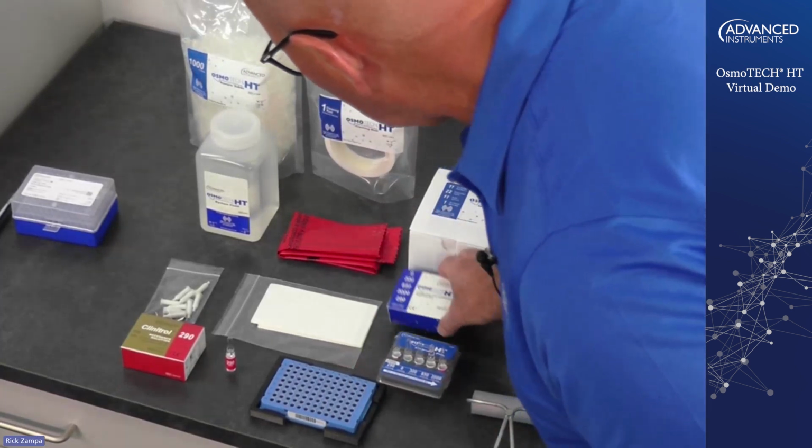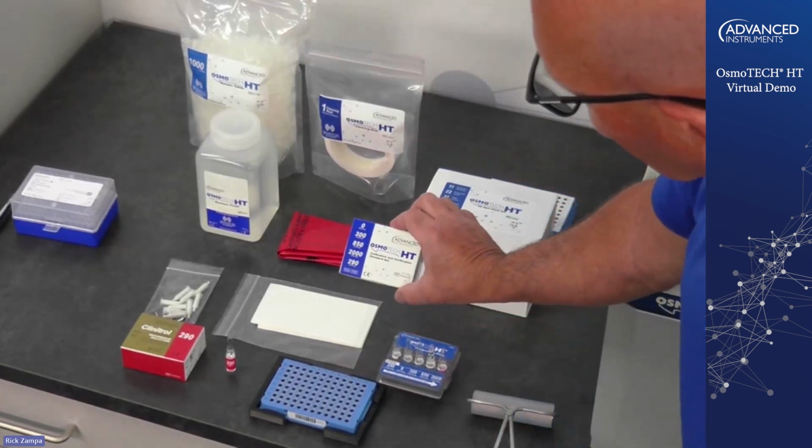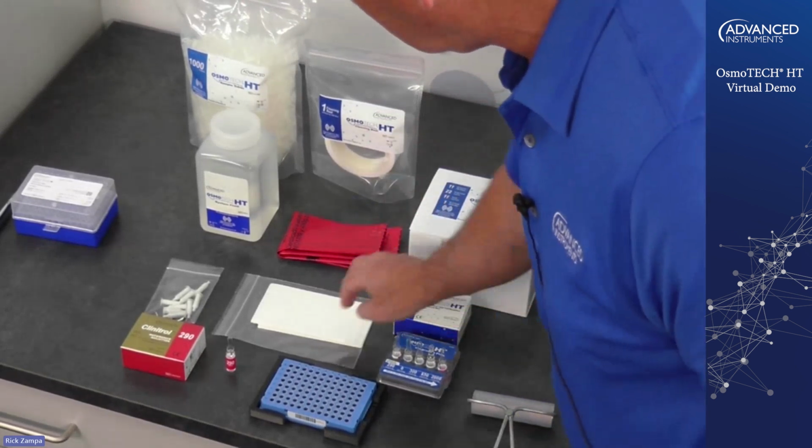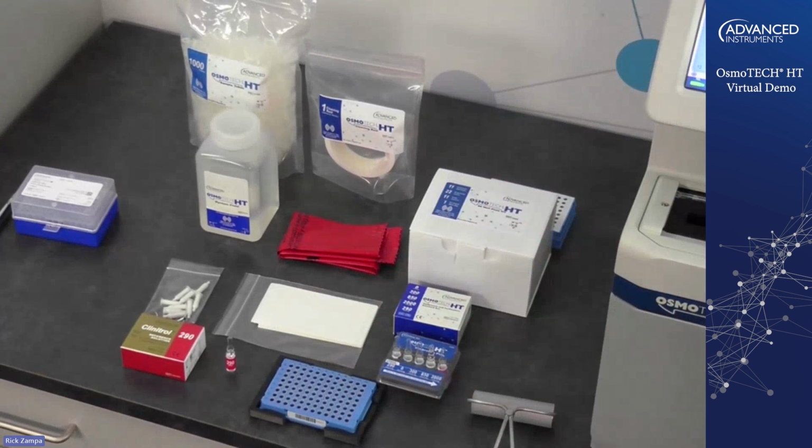We'll talk a little bit more about that. You have a calibration kit here as well, which comes with all the calibrators you need to calibrate the instrument and the reference solution 290 to run the verification at the end. Okay.